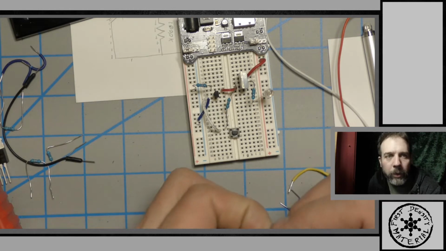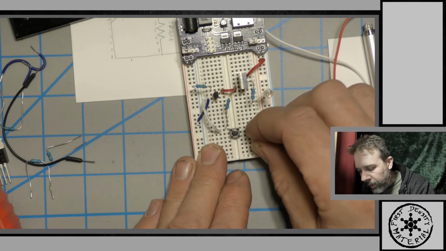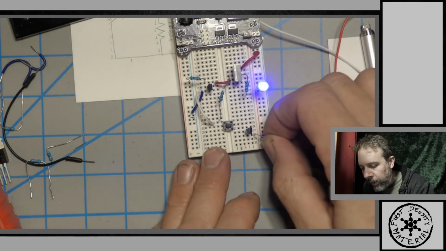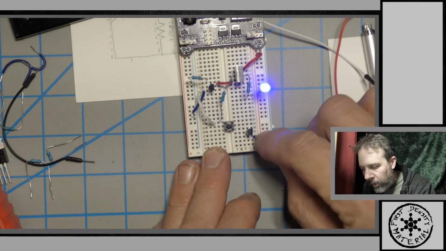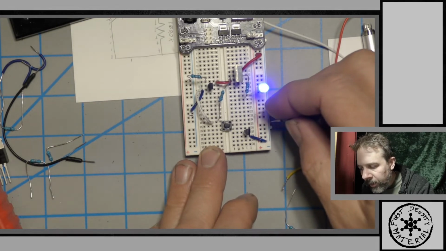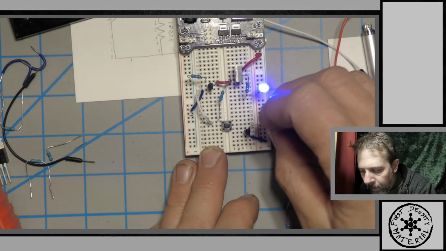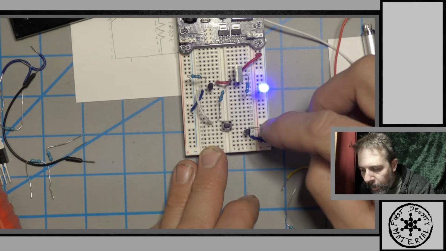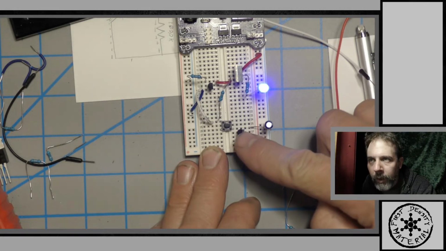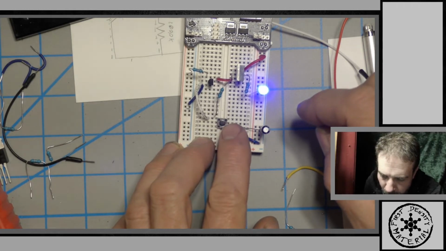What it needs is a little bit more sensitivity. So that's what the transistor's for. So we're going to put a transistor over here. It's going to be a tight squeeze. And we're going to feed its emitter negative. We're going to feed its collector a capacitor with the negative in the rail and the positive into the collector.